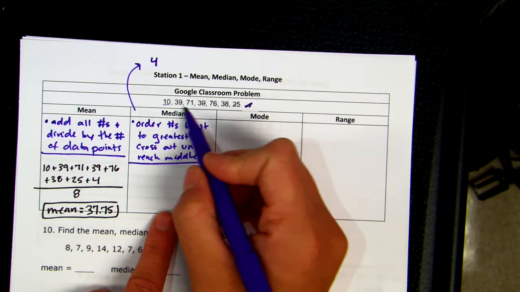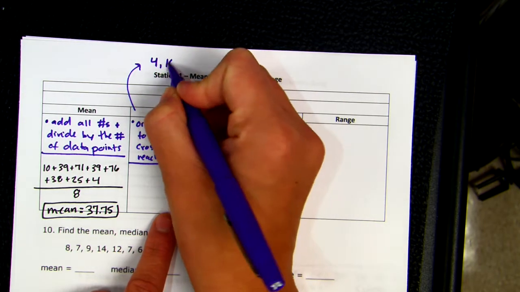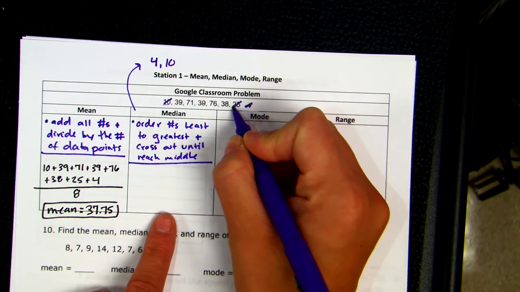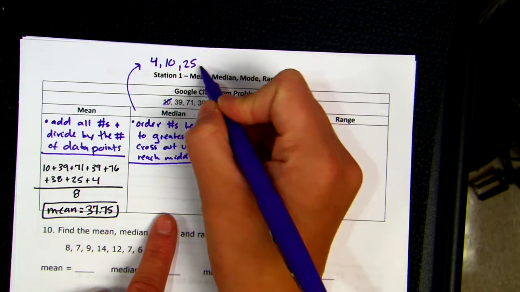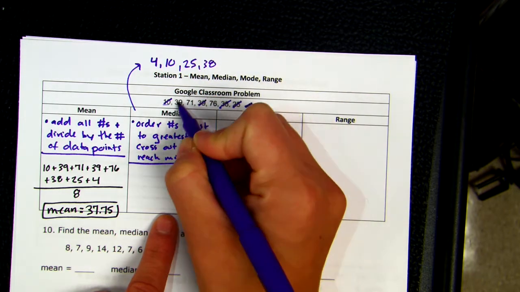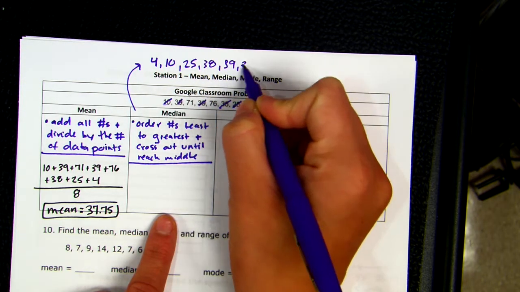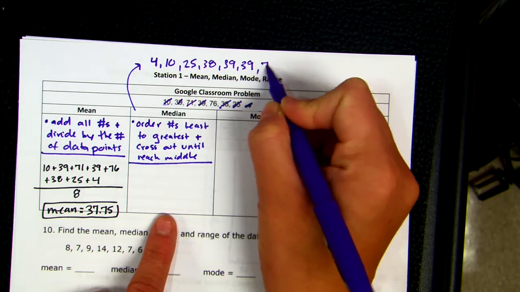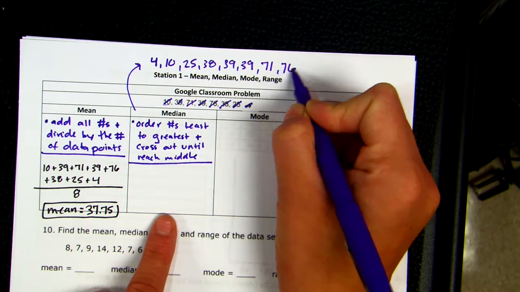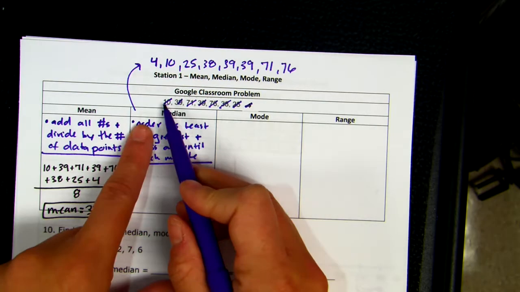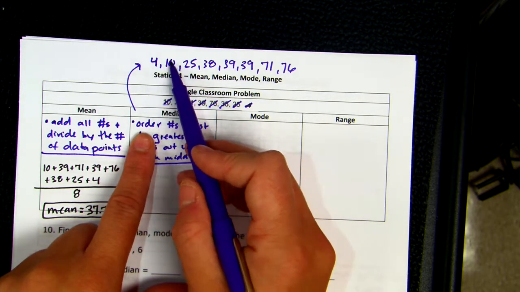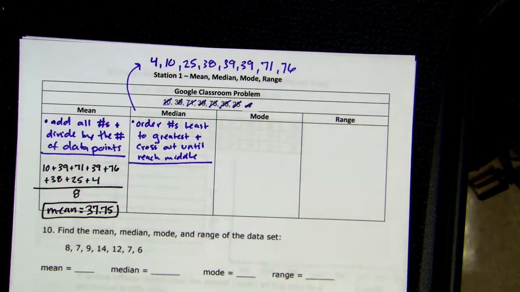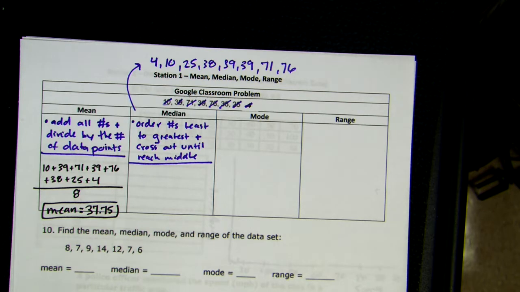So 4, and then my next smallest number is 10, then 25, then 38, then 2 39s, 71, and a 76. Then I go back and I say there were 1, 2, 3, 4, 5, 6, 7, 8 pieces of data in this data set. I count 1, 2, 3, 4, 5, 6, 7, 8 pieces in this data set as well. I just do that to double check that I have written down all my data points.